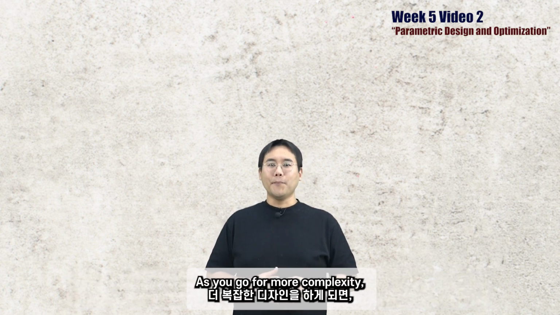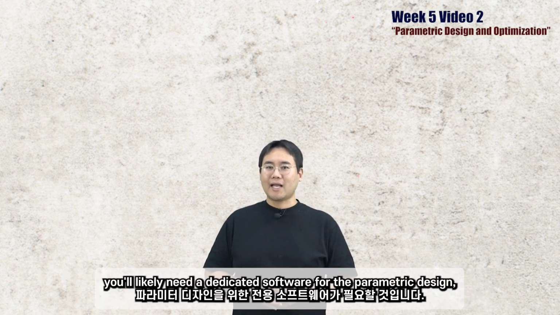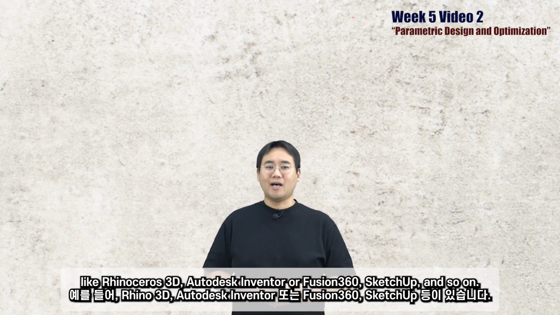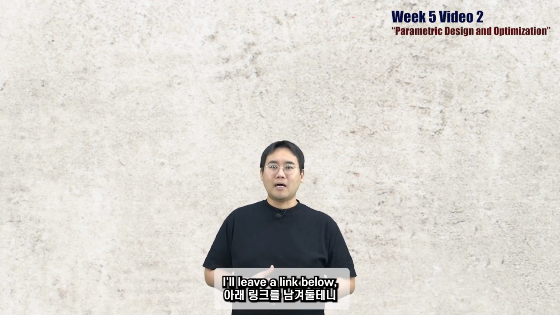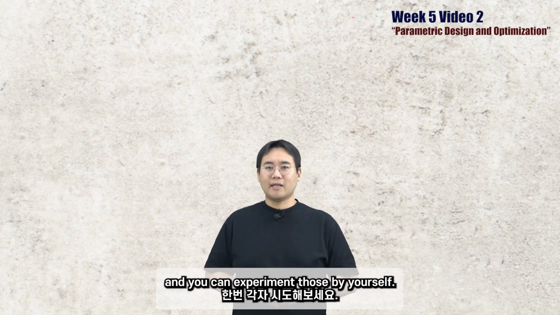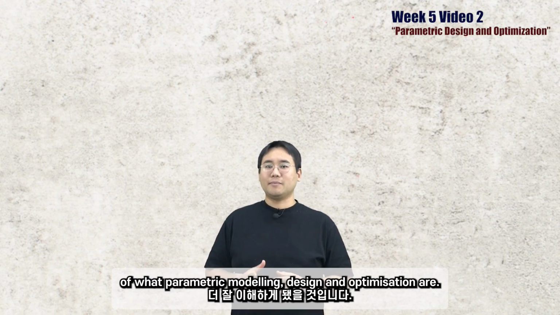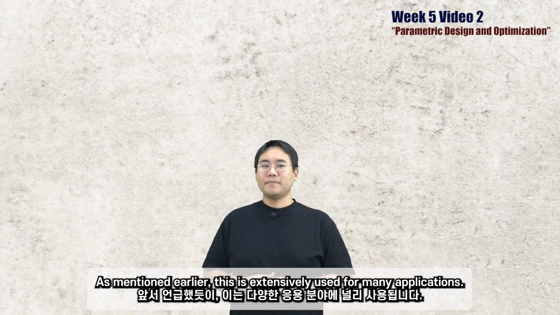As you go for more complexity, you'll likely need dedicated software for parametric design like Rhinoceros 3D, Autodesk Inventor, Fusion 360, SketchUp, and so on. I'll leave the link below, and then you can actually do some experiments yourself. Now you should have a better understanding of what parametric modeling, design, and optimizations are. As mentioned earlier, this is extensively used for many applications.